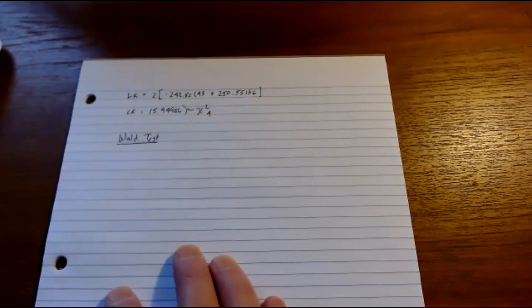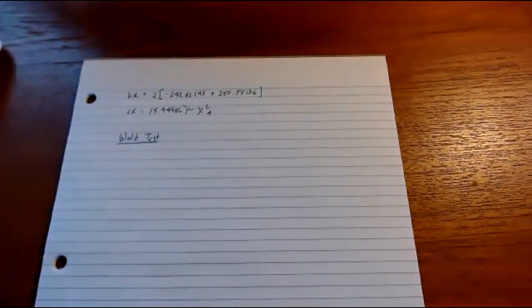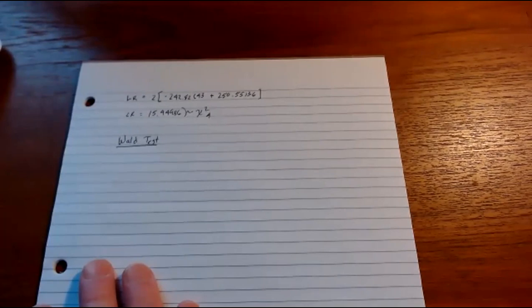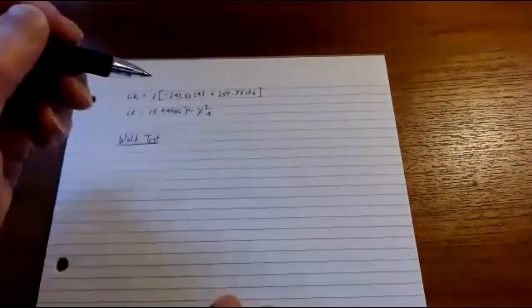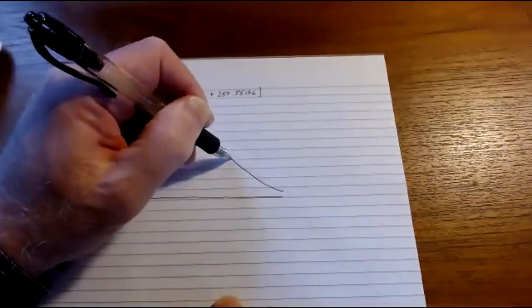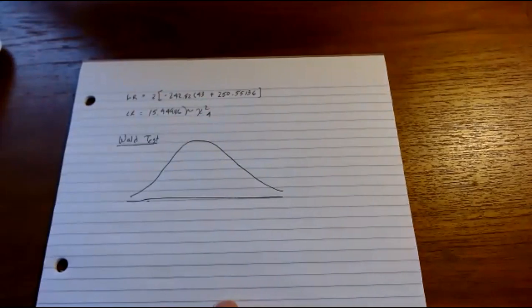He's a mathematician, Abraham Wald. And so the Wald test works a little differently than the likelihood ratio test.